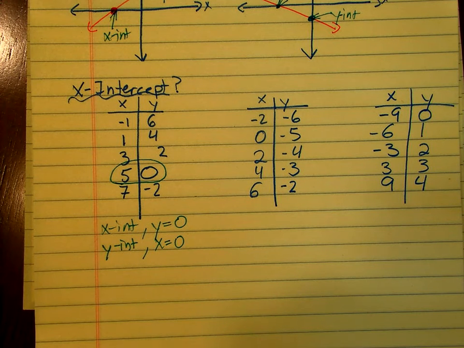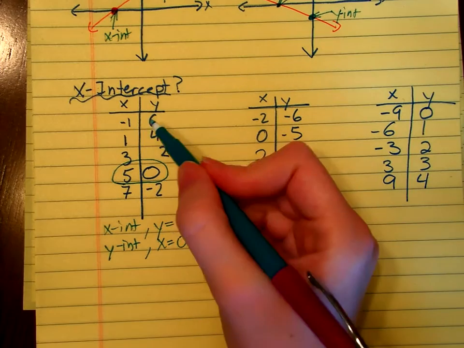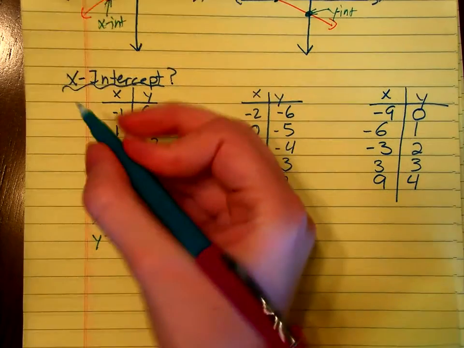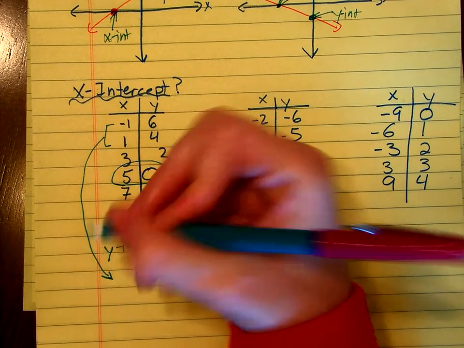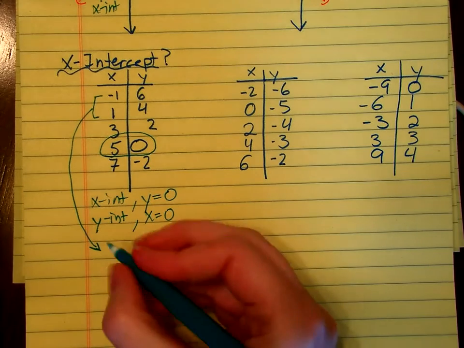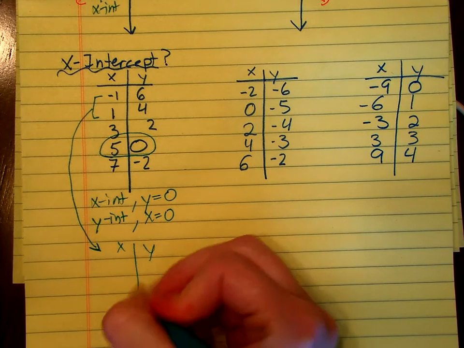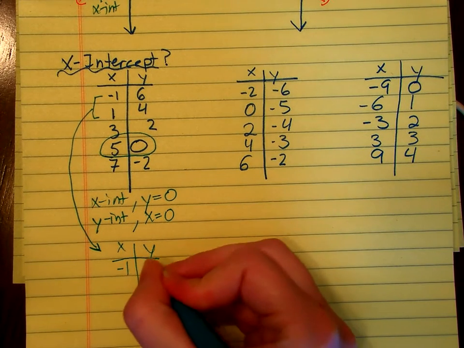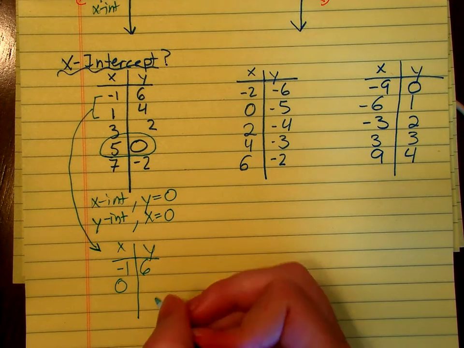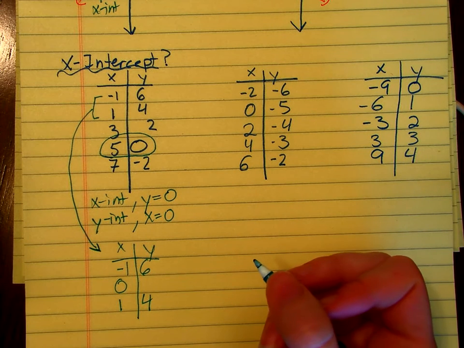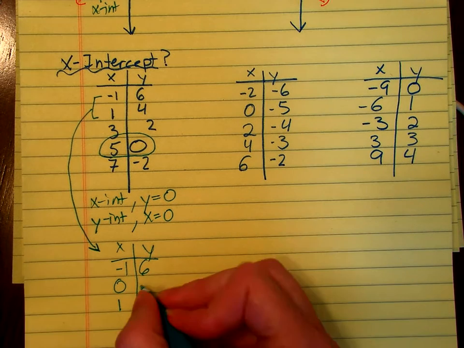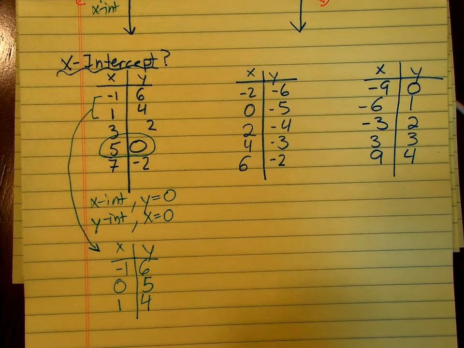And now from here, I could still go ahead and find my y-intercept. If you remember from our old work with tables, I've got to expand out this part of the table. So we'd have x and y: -1, 6, unknown value for 0, 1, 4. What has to live in between those two for this pattern to make sense? 5.